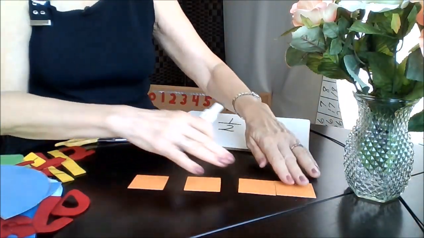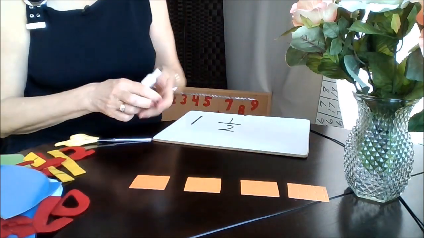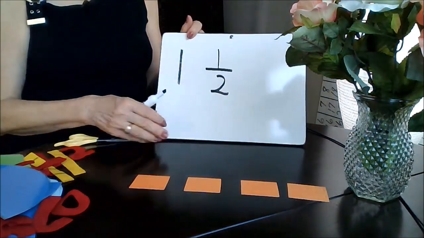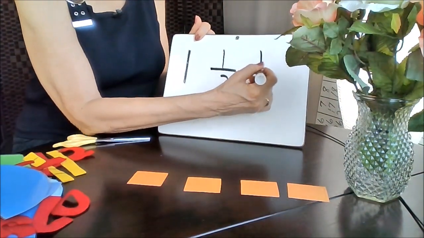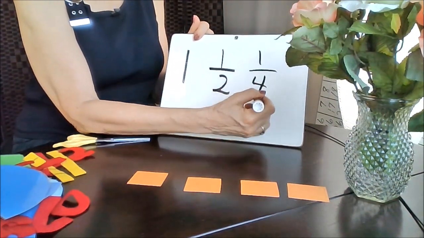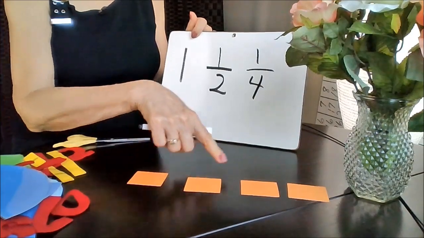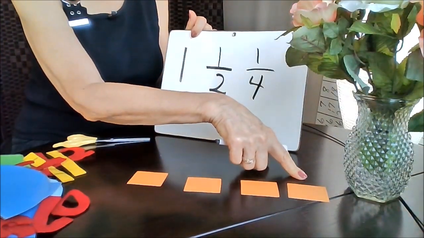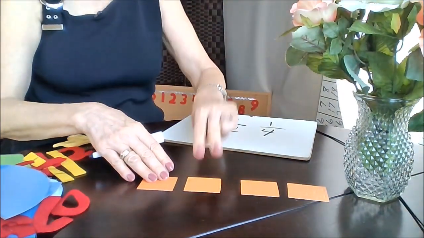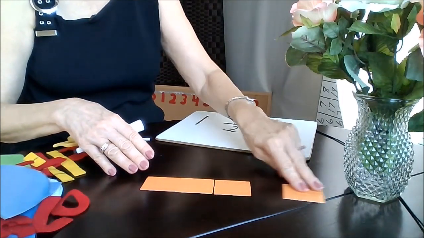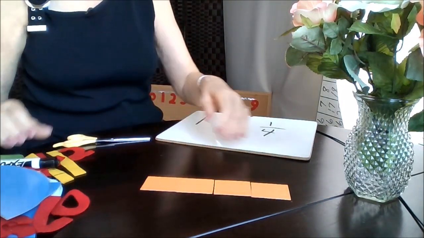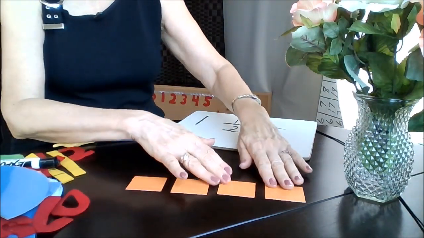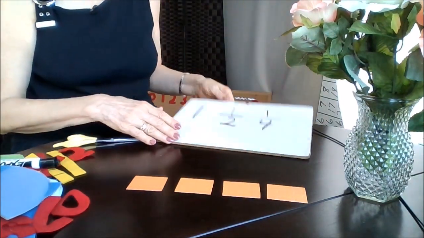But when I kept cutting these, I'm now going to represent this piece as 1/4, because there are 1, 2, 3, 4 pieces in the whole line. So a fraction is really when you cut things and make them into equal pieces.